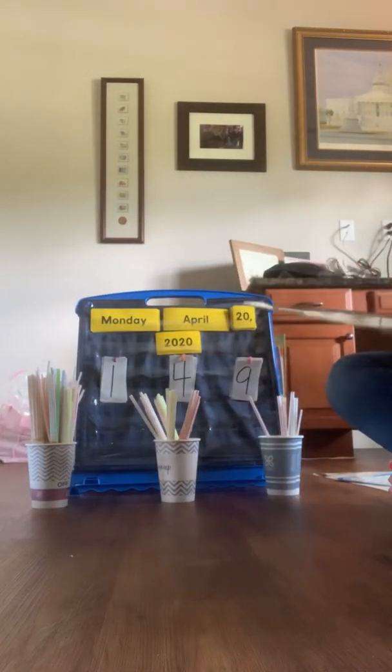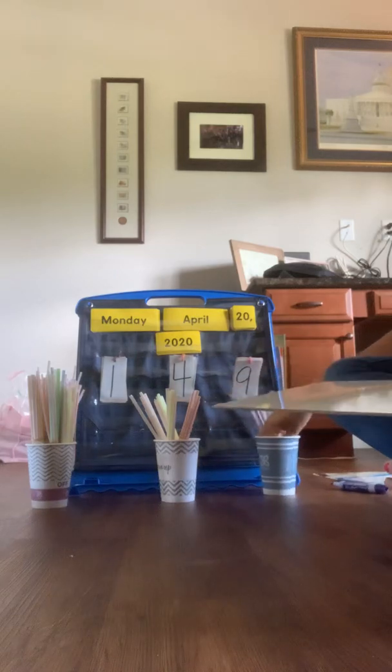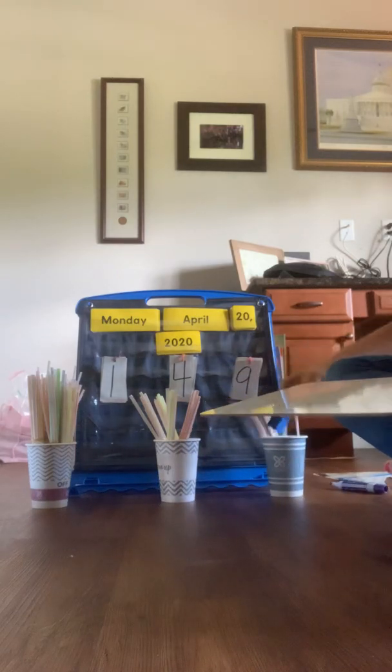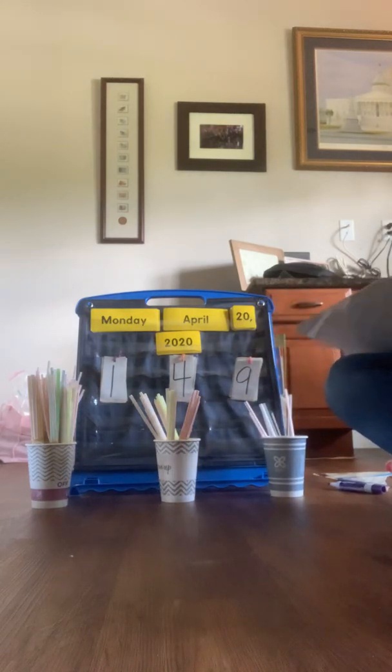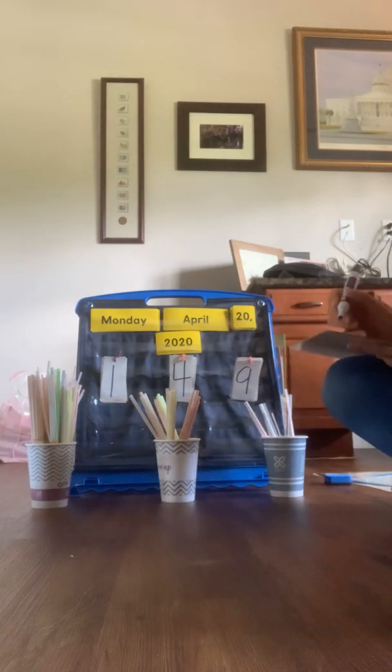It equals what? 149. I'm going to write that just a little bit neater. Writing from this side is a little difficult for me, but that's okay. 100 plus 40 plus 9 equals 149.